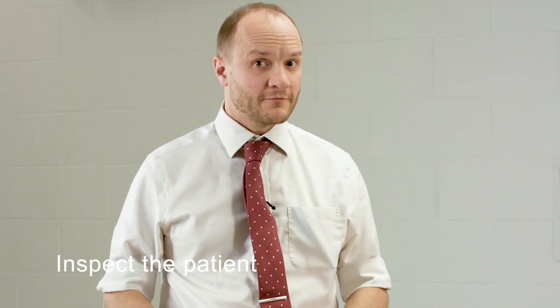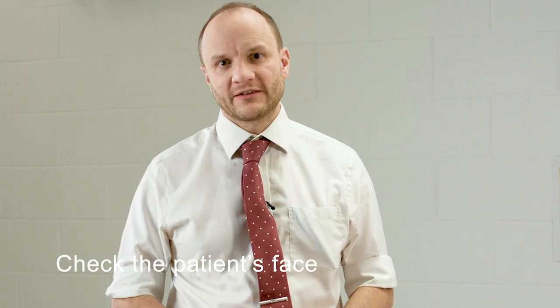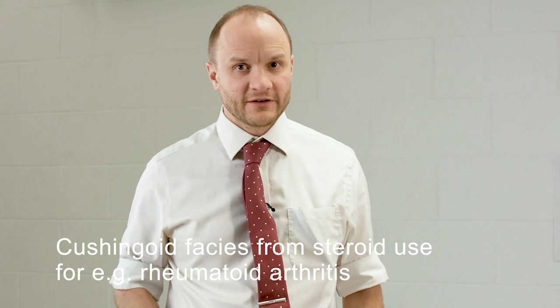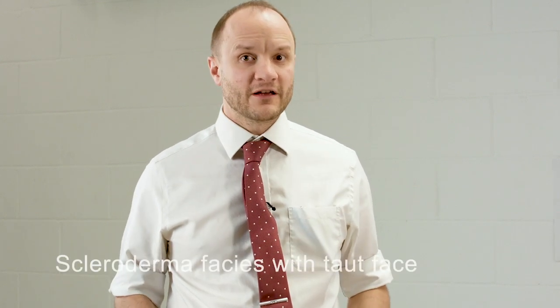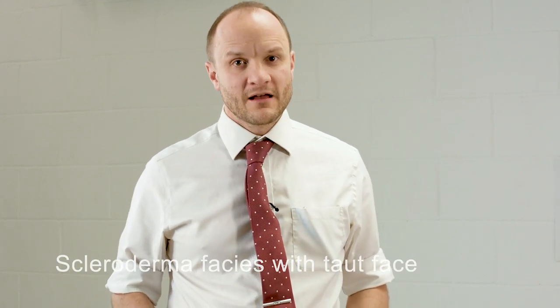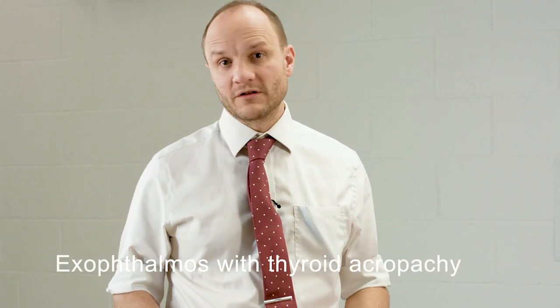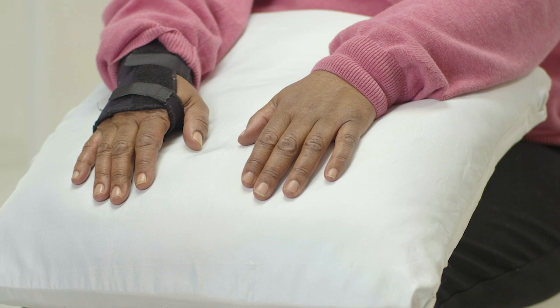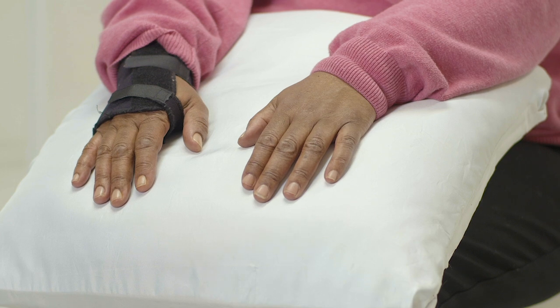Like any clinical examination, you need to start by inspecting your patient, and that includes the whole patient. So, for example, you might want to look at the patient's face to see if they have any Cushingoid features in keeping with steroid use, or alternatively, they may have features in keeping with a diagnosis such as scleroderma. Other things you may observe are signs such as thyroid eye disease, which can be associated with signs such as thyroid acropachy.